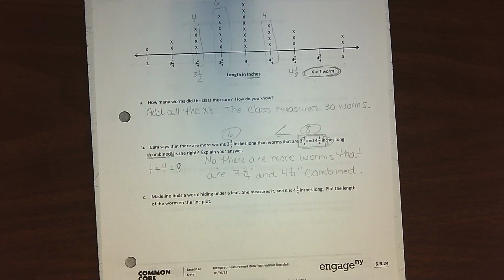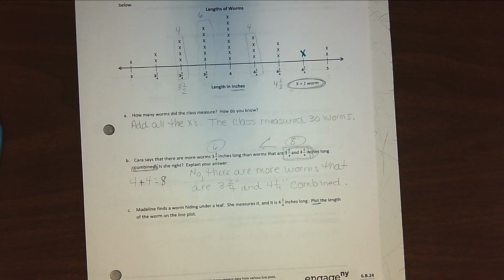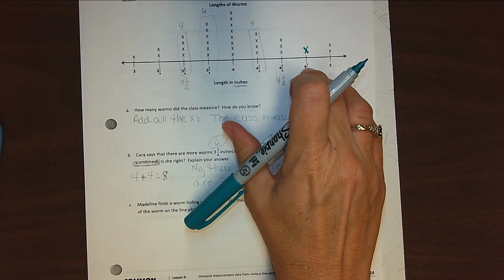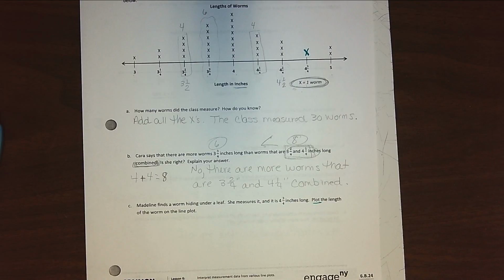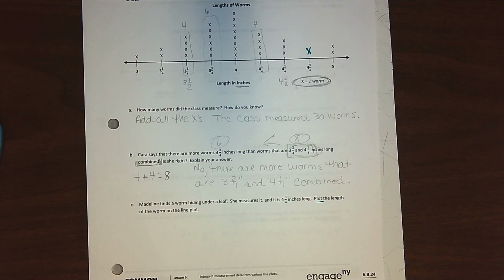Alright, and C. Madeline finds a worm hiding under a leaf. She measures it, and it is 4 3/4 inches long. Plot the length of the worm on the line plot. So we've got to go back up and put an X somewhere. Where are we going to put it? 4 3/4. Poor little thing. Okay, so that's all you do on that one. You had to go back and find 4 3/4 and plot it. Now, instead of having, what did we say, 30 worms, how many really were there? 31, because you got to add that other one back in. Okay?